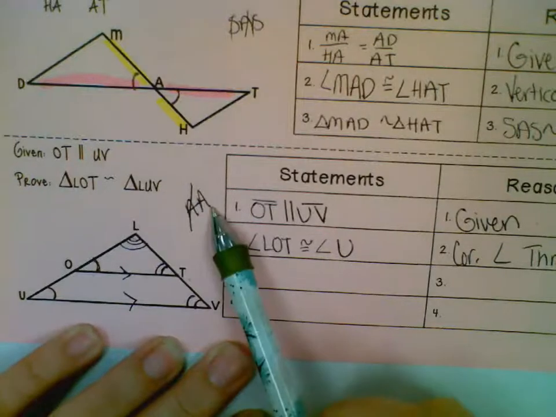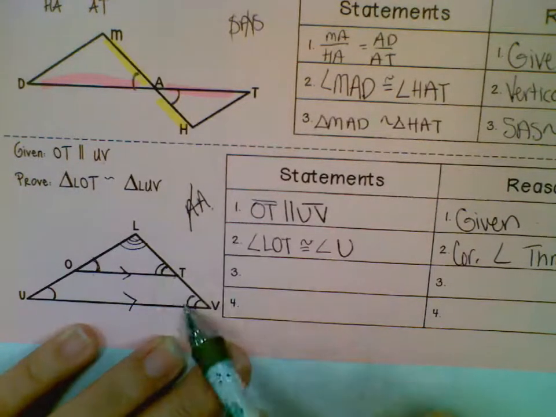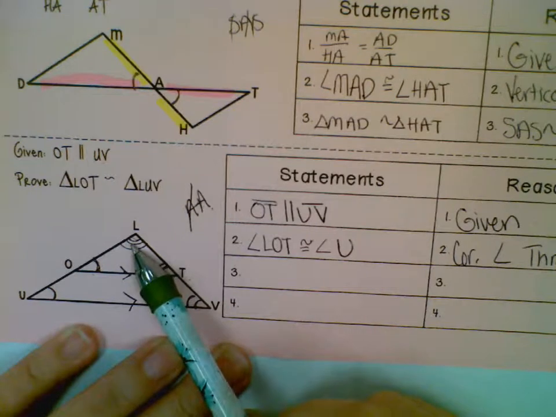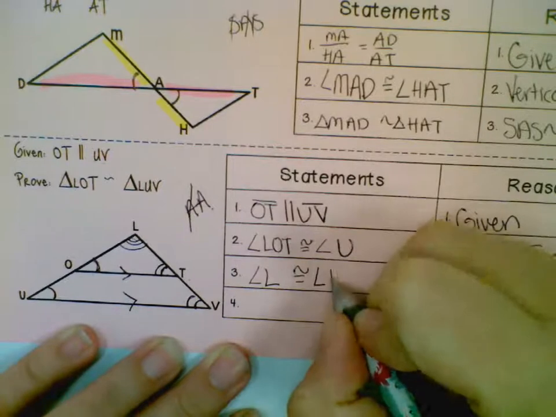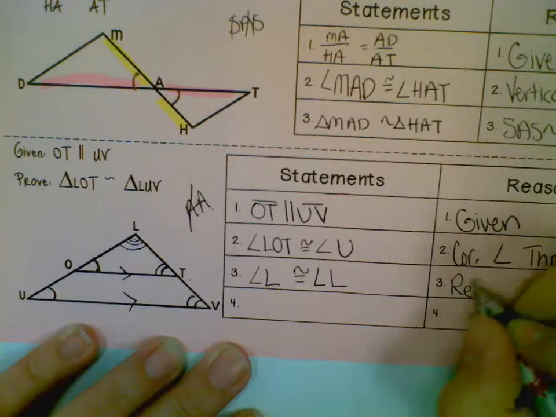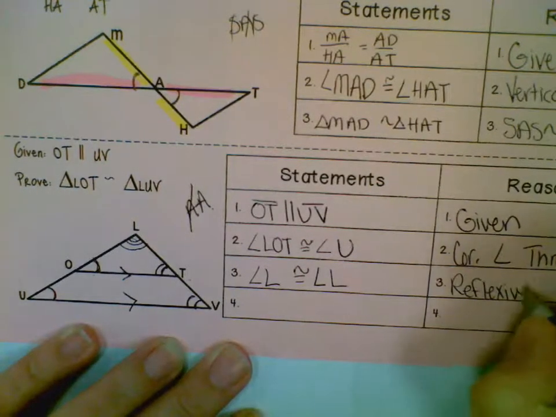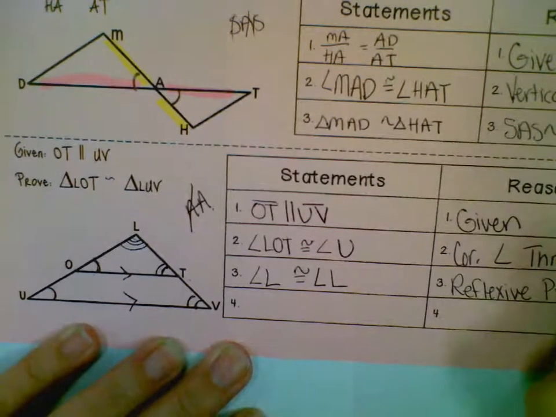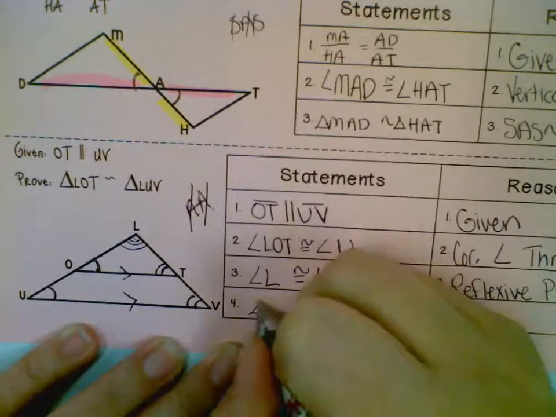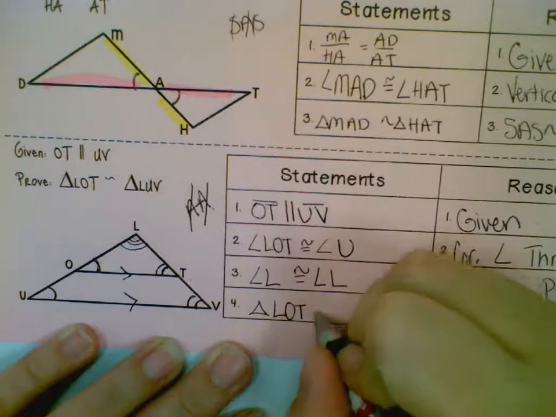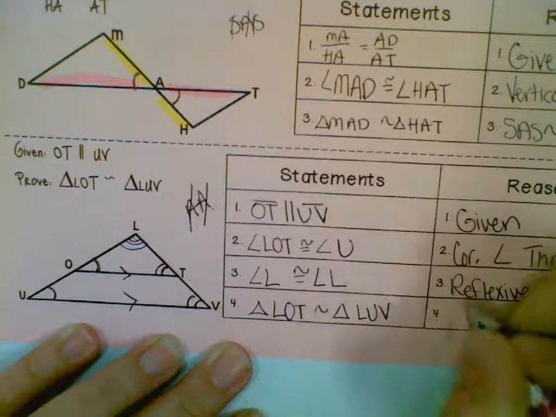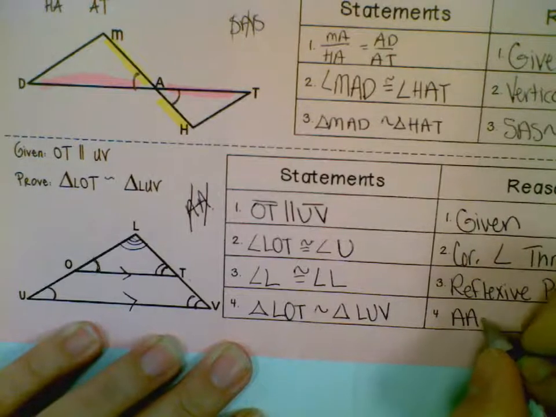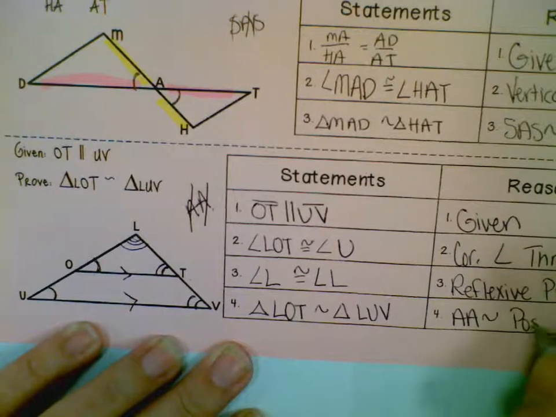So our second angle, again, you can use these two, or you can use that one. I'm going to use angle L is congruent to angle L because of the reflexive property. So there's our second angle. So we have that triangle LOT is similar to triangle LUV because of the angle-angle similarity postulate.